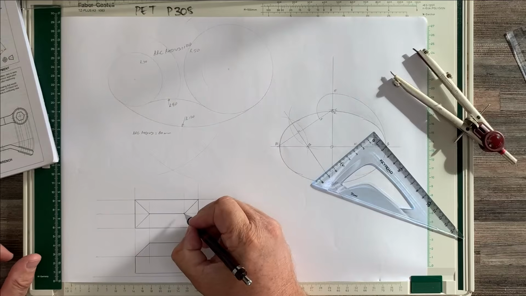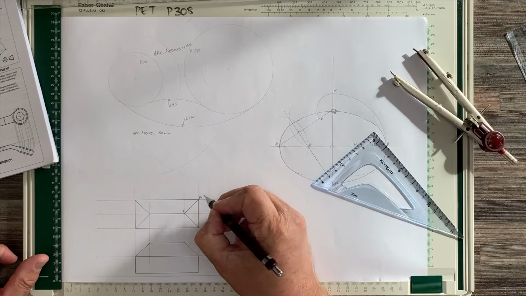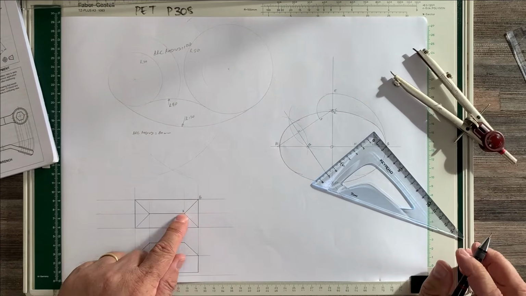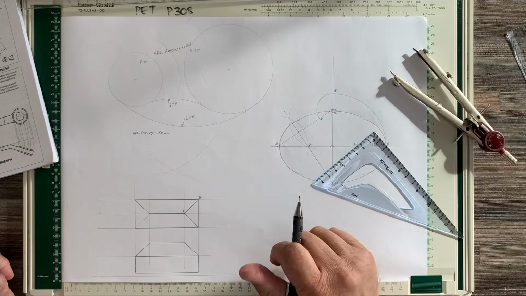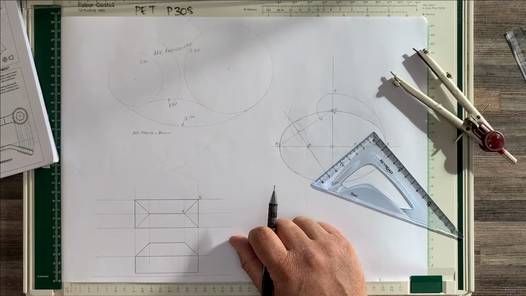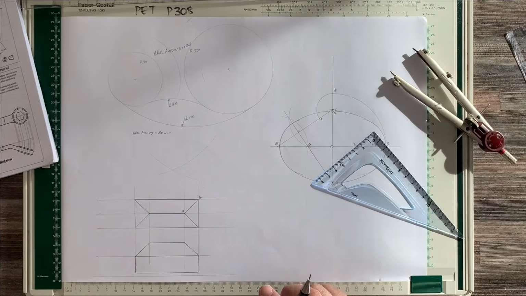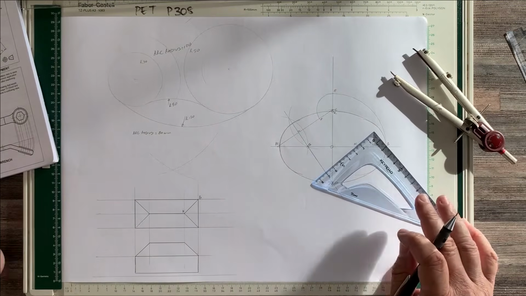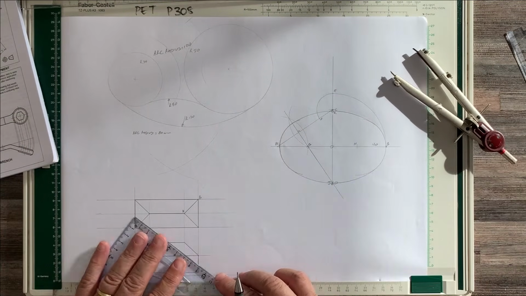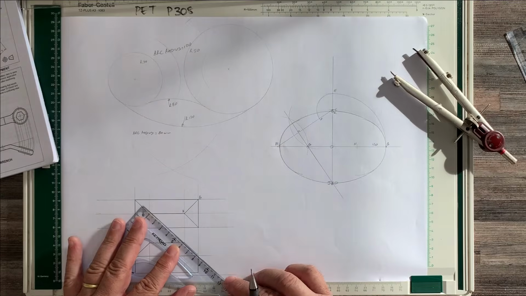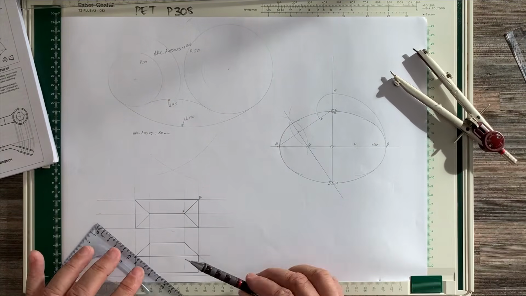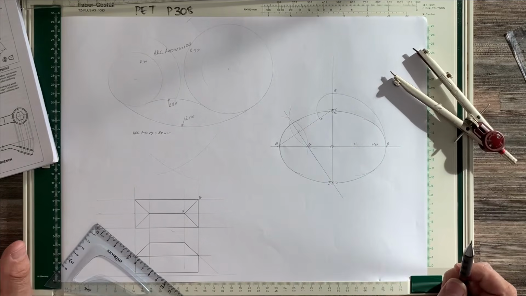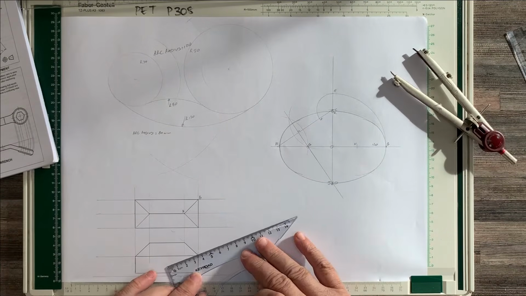So line AB is the line that we are trying to find the true length. So the most common way to do this is to draw a projected view which is perpendicular to that surface, which means this surface here. So an auxiliary view, in other words. There's the surface. If we want to know the true length, we always have to look perpendicular to that.